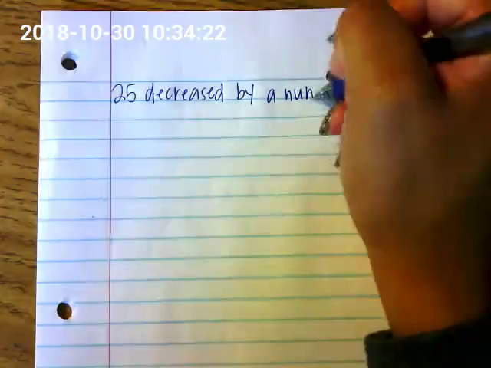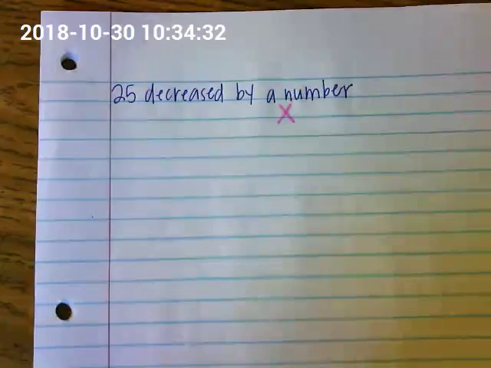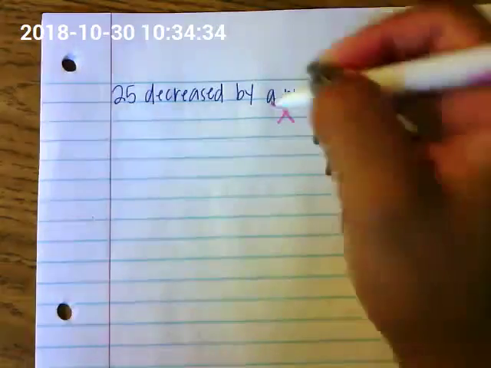So the first one, 25 decreased by a number. Now, do we know what number they're talking about? No, so we can put what? X, a variable. So a number we're going to represent as X.